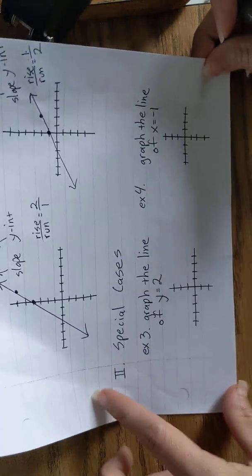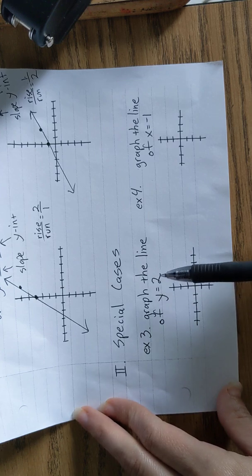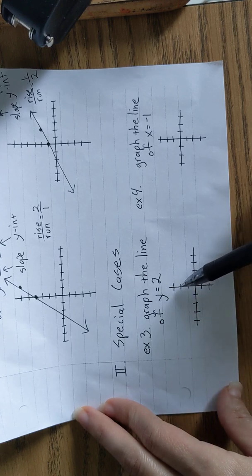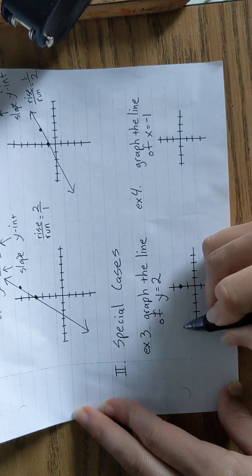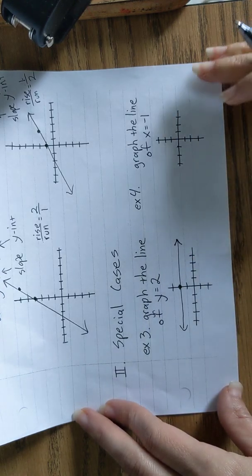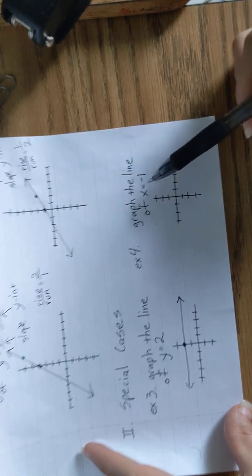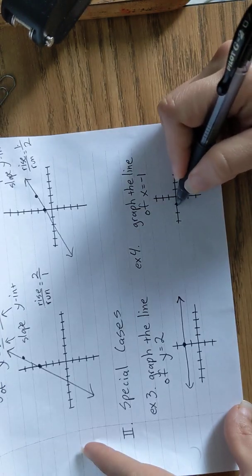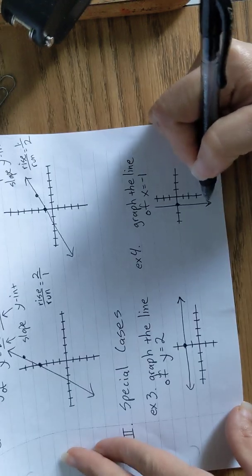Okay, so let's go to the next part. So there are some special cases. For example, if you have an equation where it's just y equal to a number, there's no x in it at all, that's going to be a horizontal line that's going to go just through 2 on the y-axis. So this would be just a horizontal line going through 2 like this. And then on the opposite end of that, if you have an x equal to a number, then you're just going to put your dot through -1, and then you're going to make a vertical line through that like this.